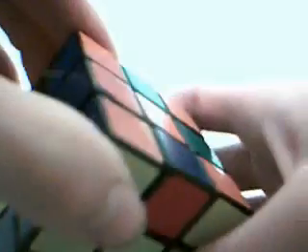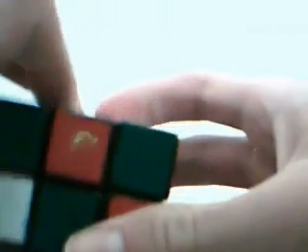Here's the orange sticker location. Go to the back, flip it up. There we go. Do the edge algorithm. And voila, that one is placed. You can see the cube's really starting to come together now. Not halfway done with the edges yet, but we're close.